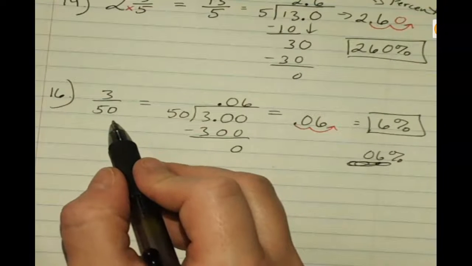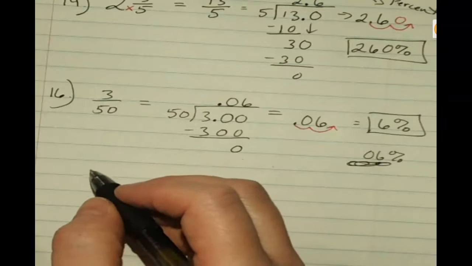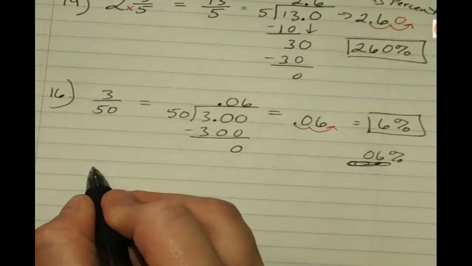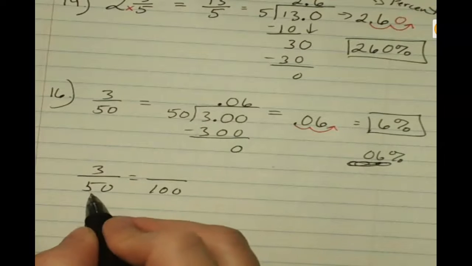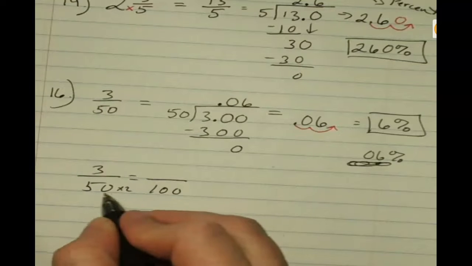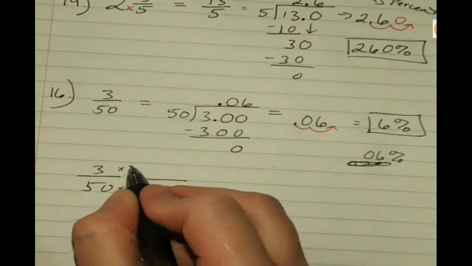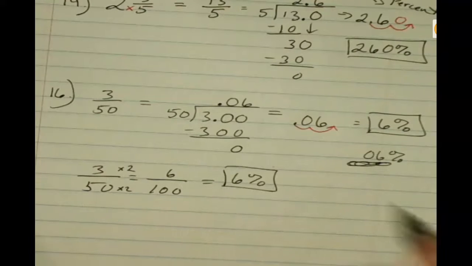You had said put it over 100. Okay, but how many times can 50 go into 100? Twice. And 50 times 2 is 100. Yeah, 3 times 2 is 6. That's what I meant, 6%. And that makes it a lot easier.